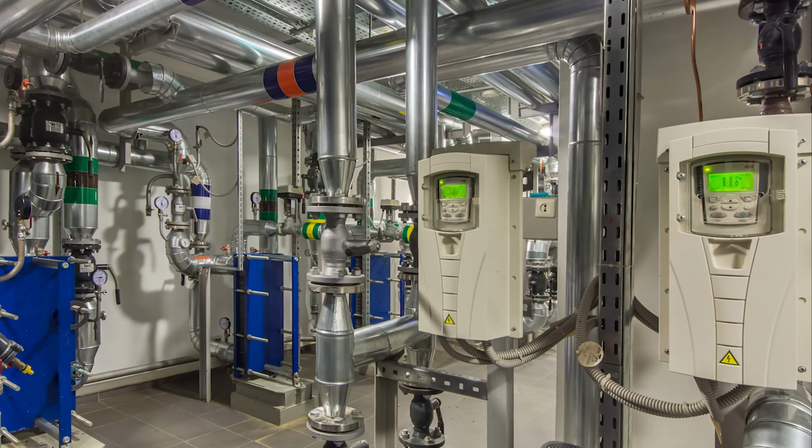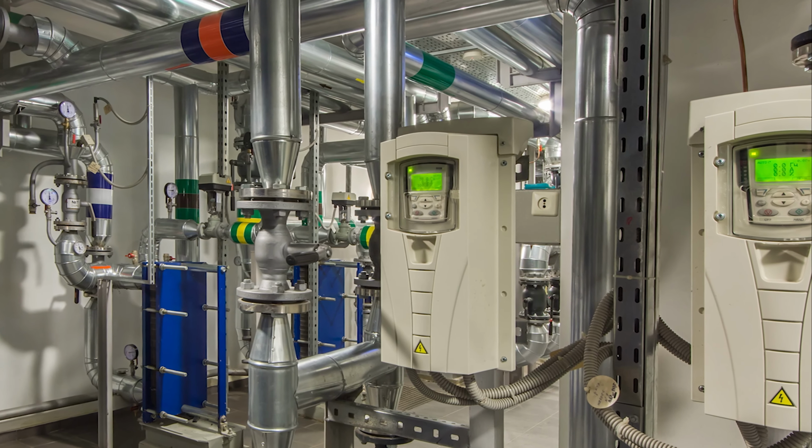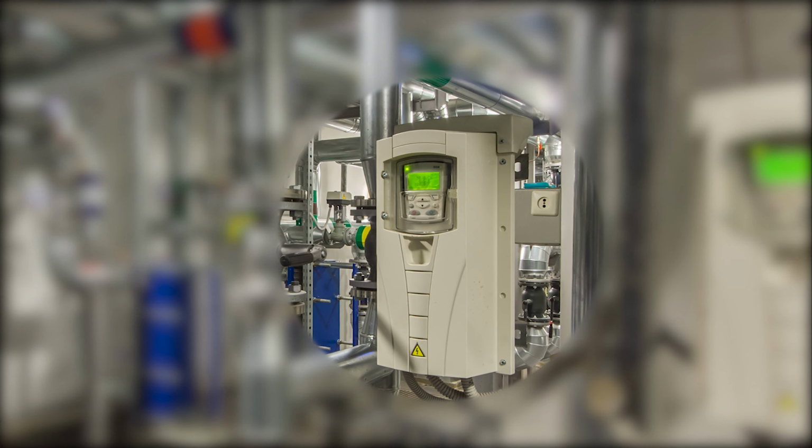Beyond simply switching a motor on or off in line with demand, it would be much more useful if we could actually vary its speed. Processes could be run more precisely and energy consumption would be only as high as necessary at any point in time. Such a function is possible with a device called a variable speed drive, or VSD.